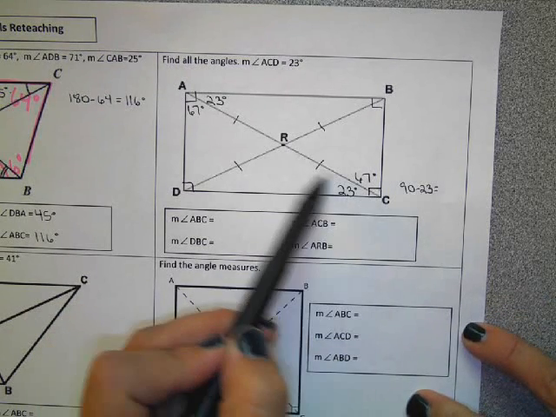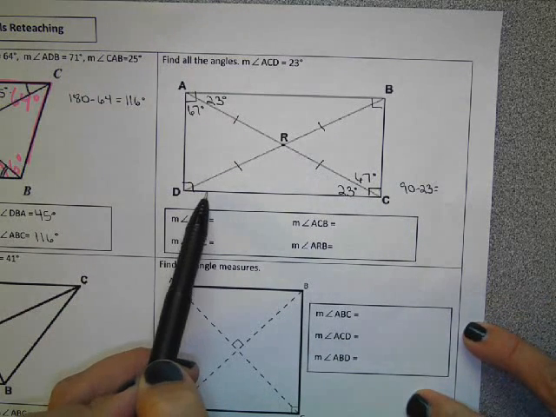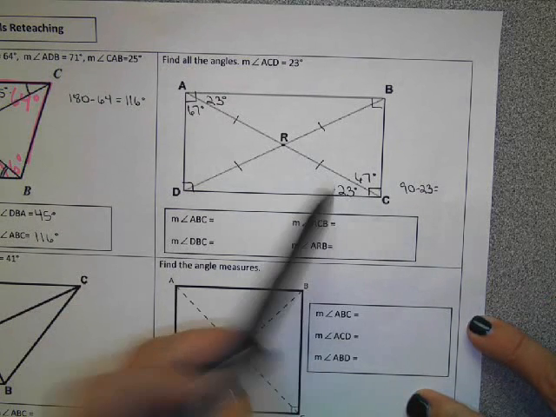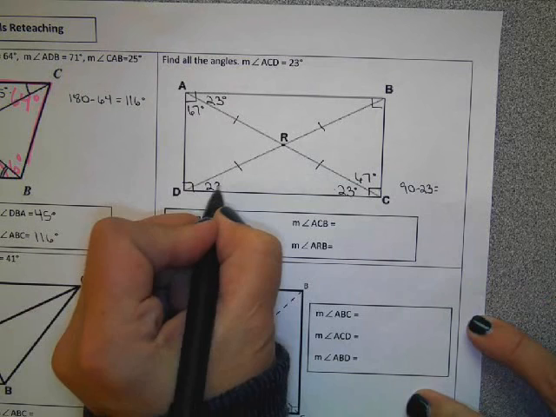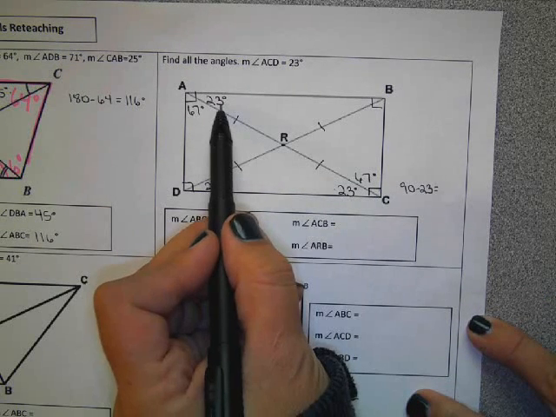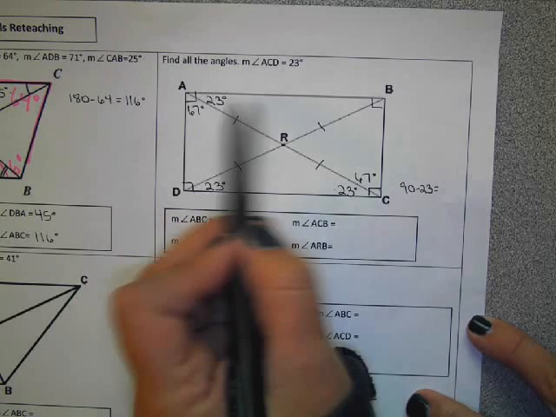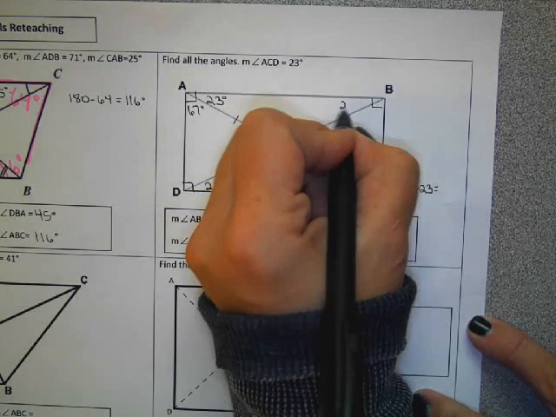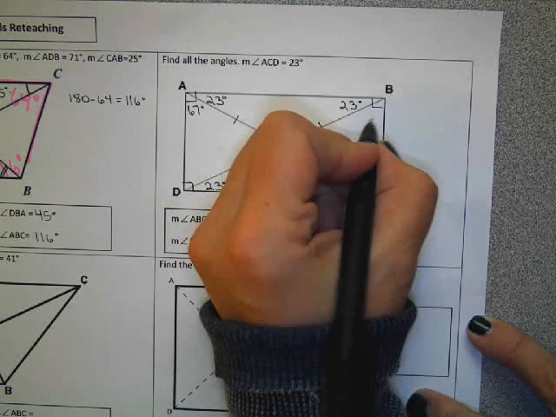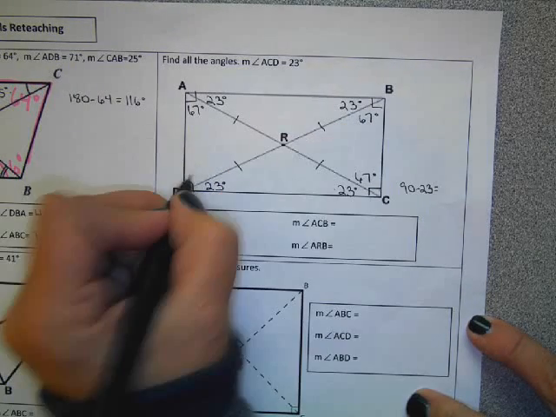And in isosceles triangles, the base angles are congruent. So if this angle is 23, this angle will be 23. If this angle here is 23, BAR, then ABR will be 23 degrees. And then we have the same corners as we had before. So this would be 67 and 67.